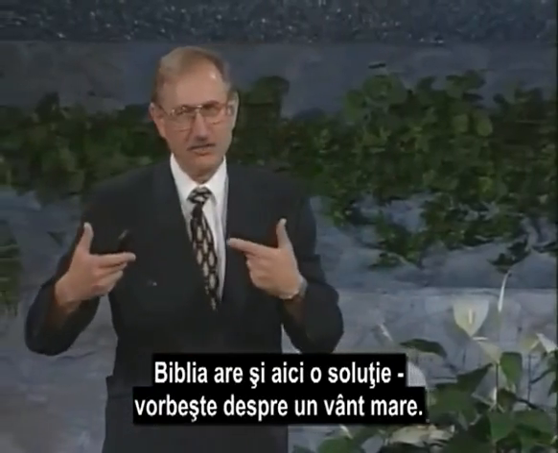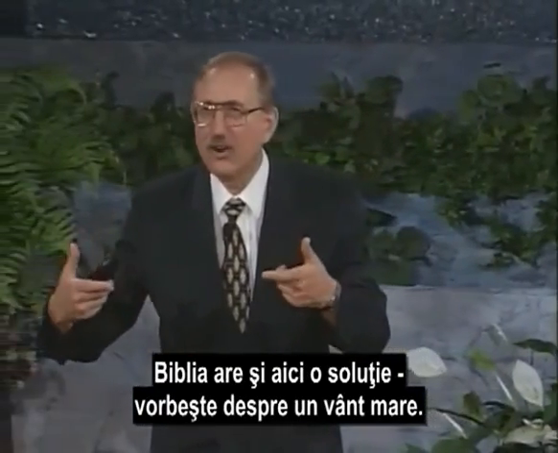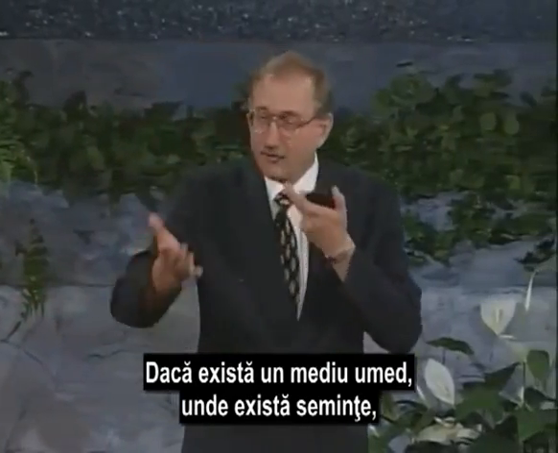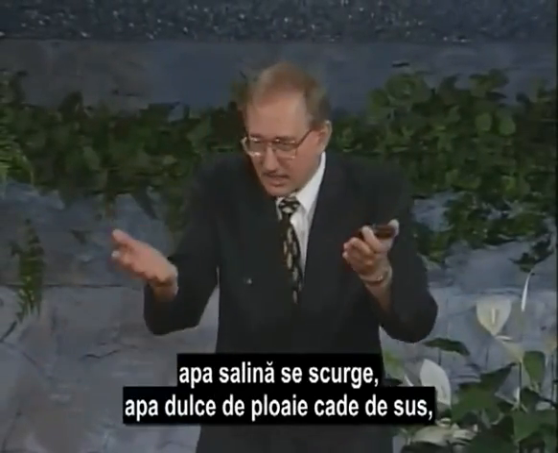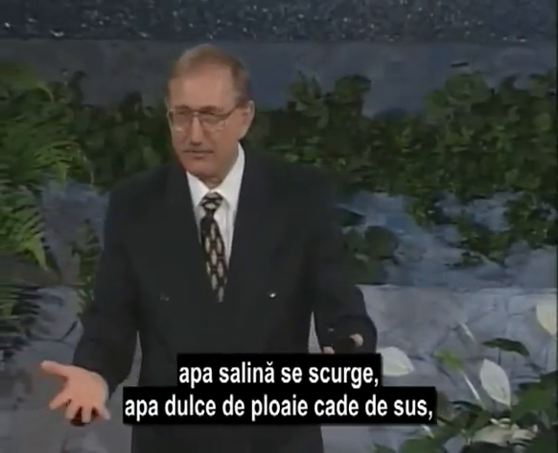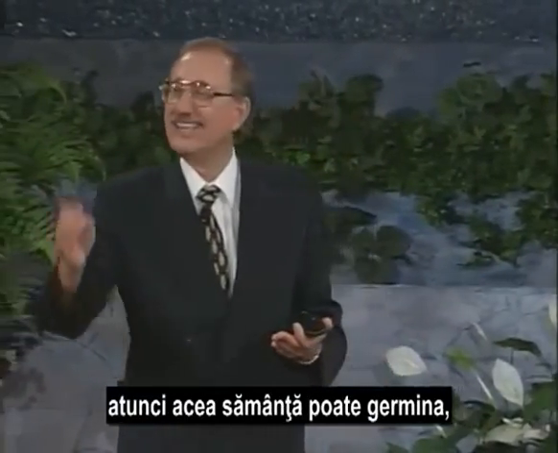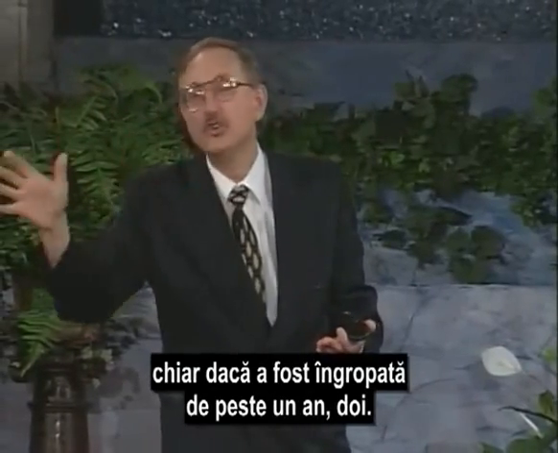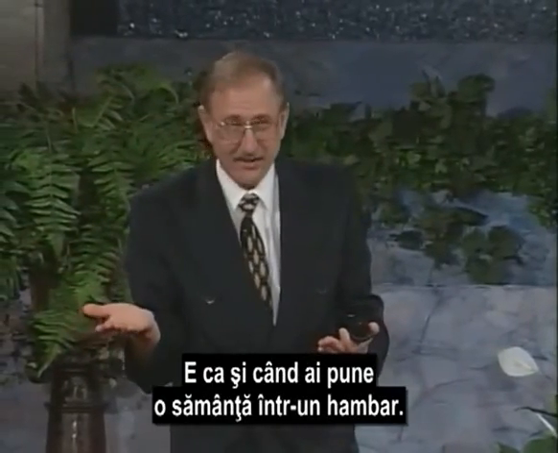But the Bible has a solution to that as well. It talks about a great wind. So if you have a wet environment, and you have seeds in that environment, and the salt water drains, and the fresh water from rain comes on top of them, then that seed can germinate, even if it has been buried for more than a year, 2 years. It's like putting a seed in a granary.